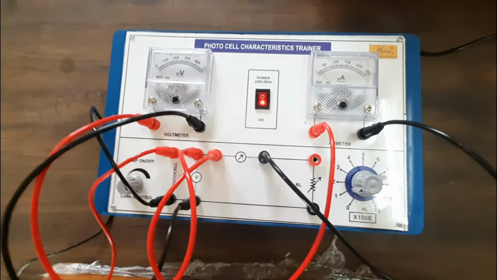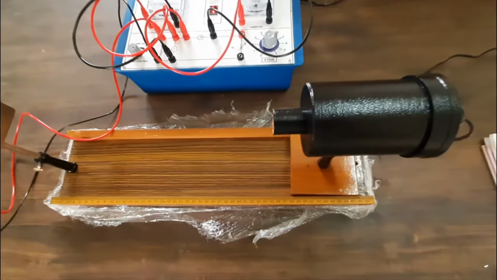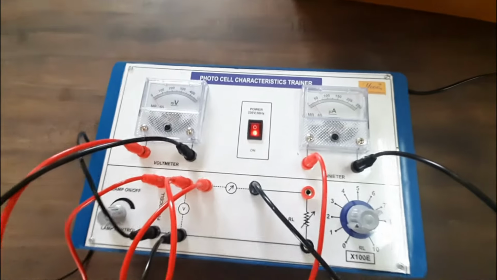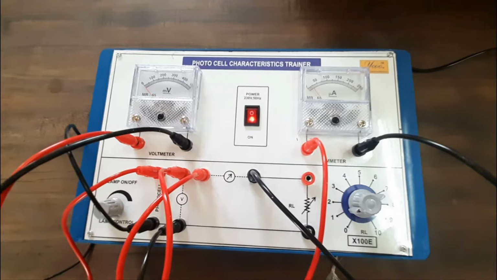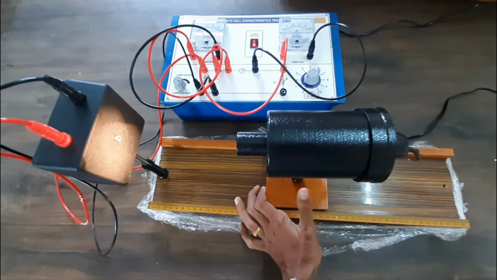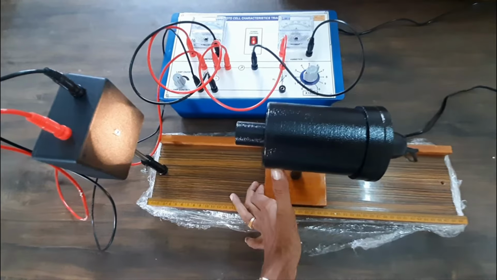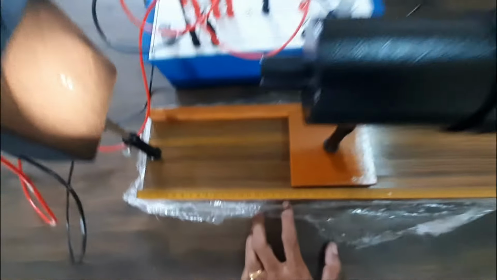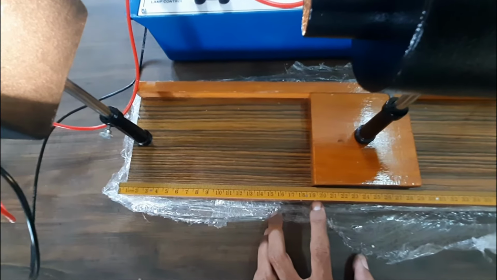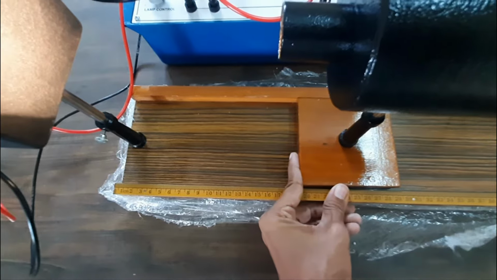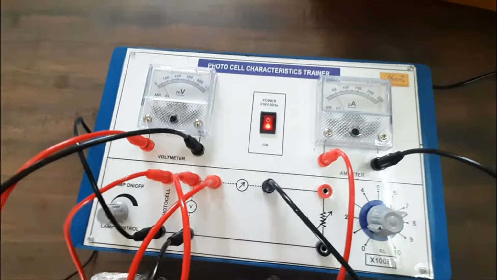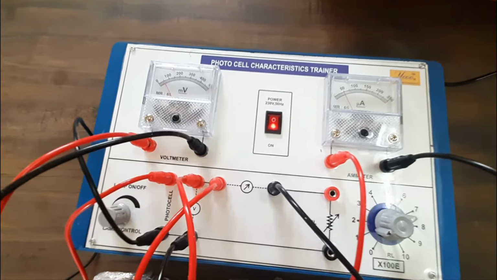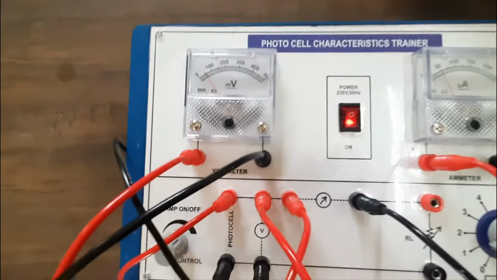If we decrease the distance, we can note down the variation in the voltmeter and ammeter. Here I have reduced the distance between the photocell and the source, nearly 20 centimeter. The corresponding voltage and current you can note down here.